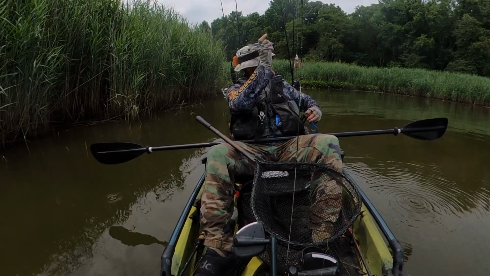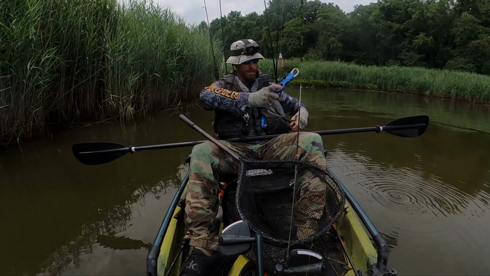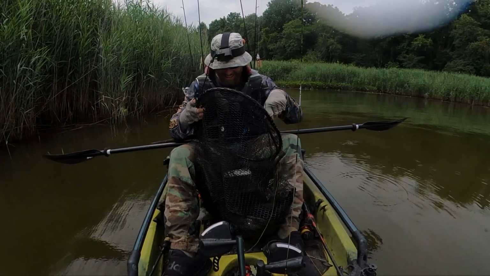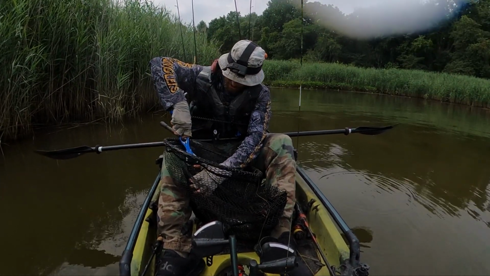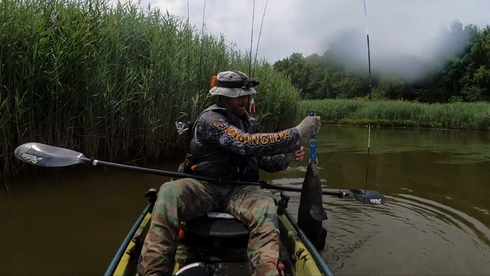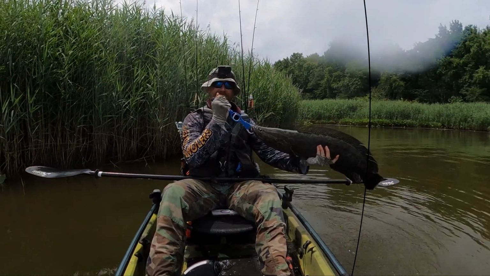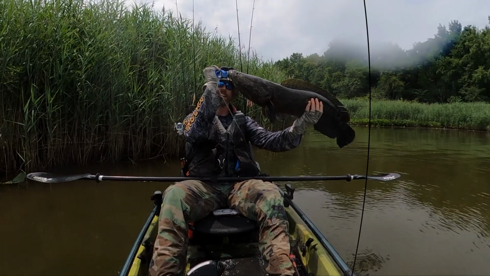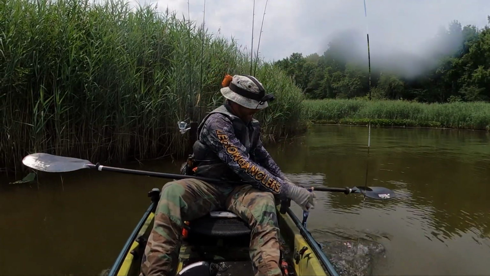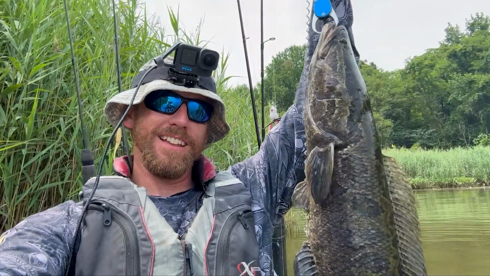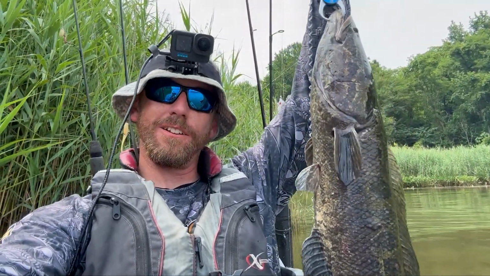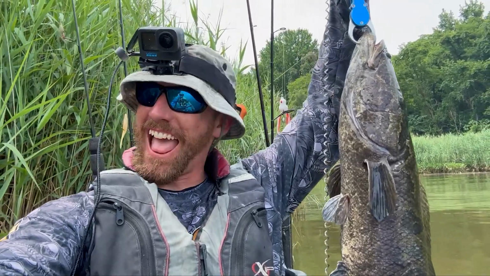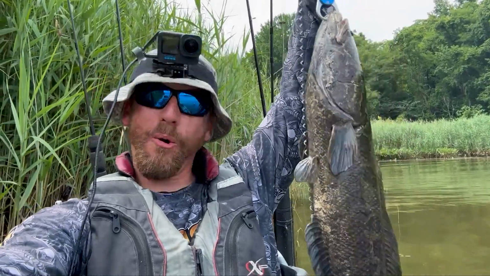I had just spooked two or three of them on this other shoreline, and I was getting really down on myself. But I don't think any of them were as big as this beast right here. Look at that. What an absolute unit. Oh my God. Folks, I almost packed it in and headed home, but I stuck it out for this low tide just to see what would come out of these reeds. This is what came out of the reeds. What a beast.